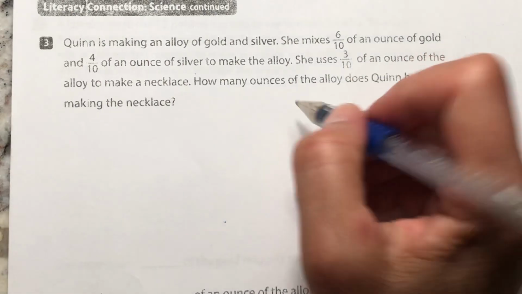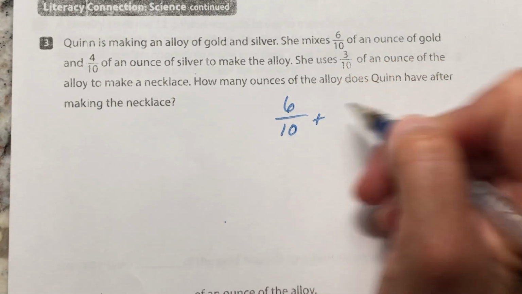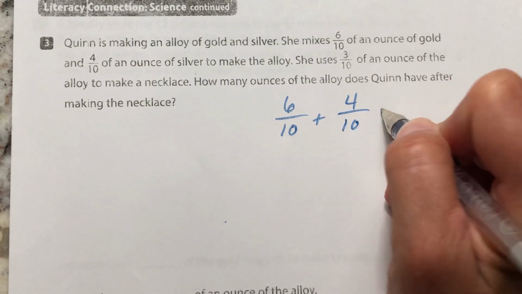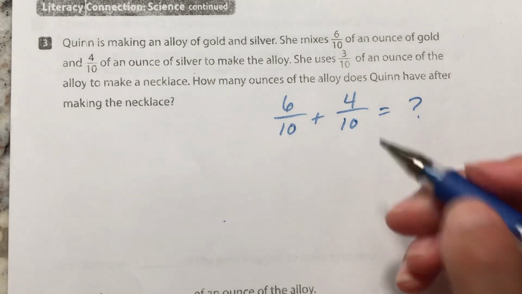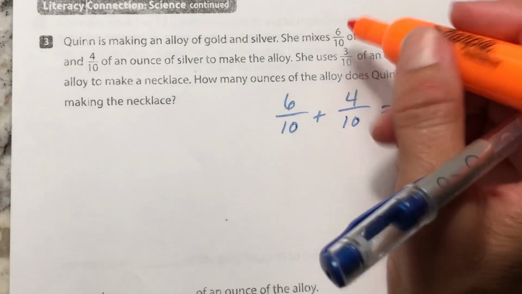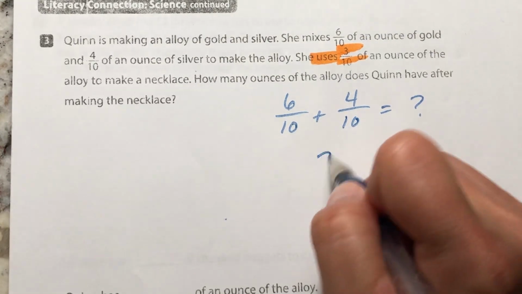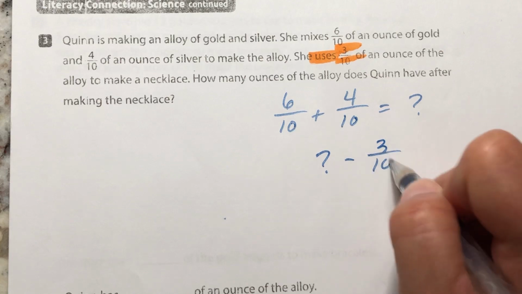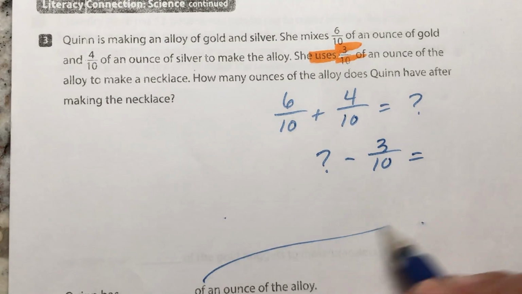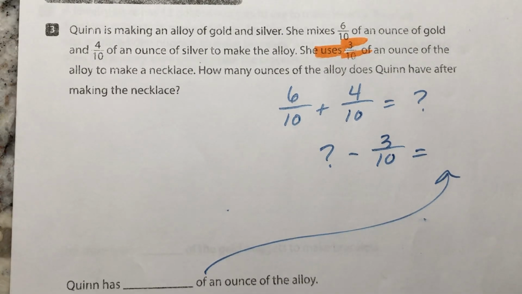So we know that the alloy is the 6/10 plus the 4/10, and this will get me some answer. And then she's going to end up using 3/10, which is going to be the answer minus the 3/10, and that will get you your final answer here at the bottom.